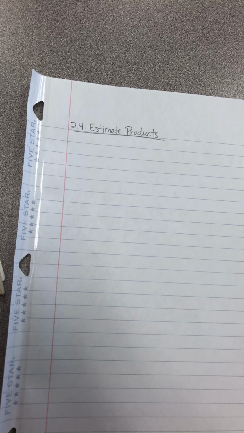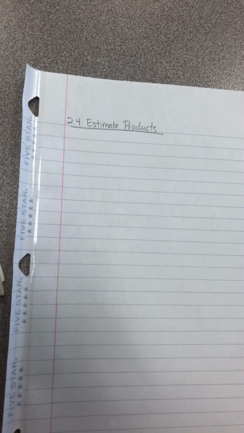In 2.4, we're really building a lot off of 2.3, which was multiplying by tens, hundreds, and thousands. So we're estimating products. And I know a lot of kids will say, why can't I just solve it the regular way? This is going to help us break down some strategies that we're going to learn in the next couple of days. So it's going to be really important. And a lot of times we're going to see some story problems where it's asking us to just estimate. And we're going to save ourselves a lot of time that way.